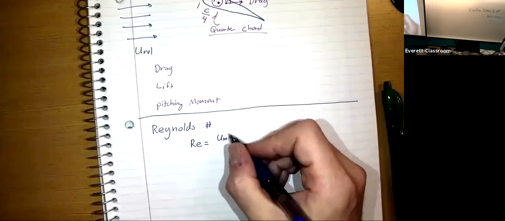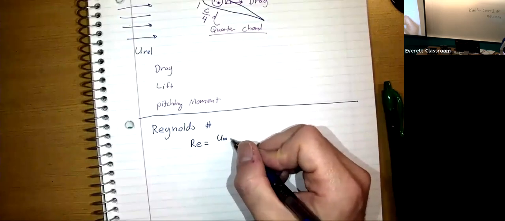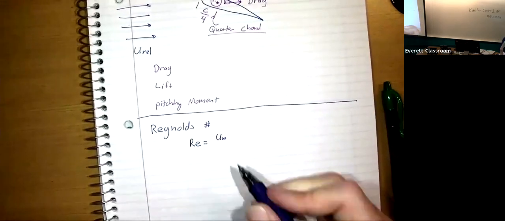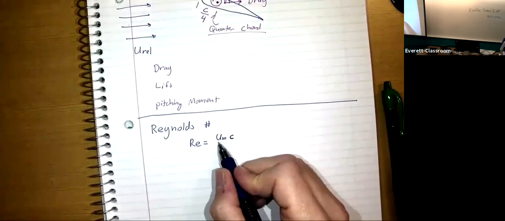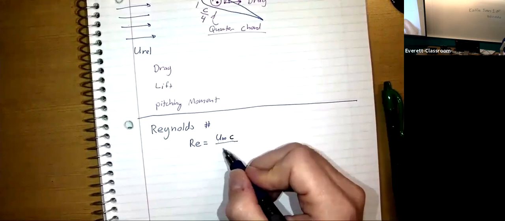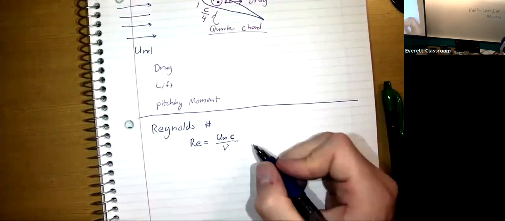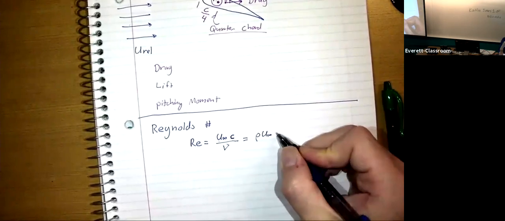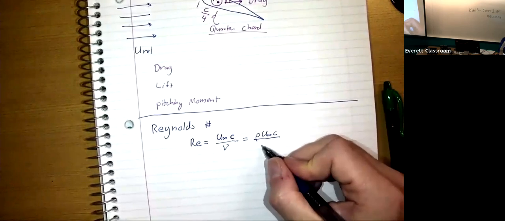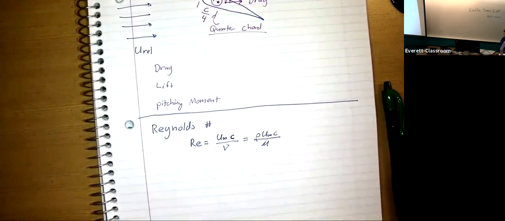And the important length scale we're interested in is the chord line. So it's the wind speed times the chord divided by the kinematic viscosity, or you can think of it as rho times wind speed times chord line over the dynamic viscosity, if you're the kind of person who likes to think in terms of dynamic viscosity.